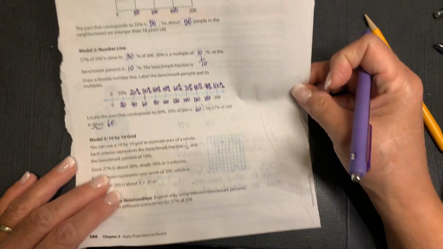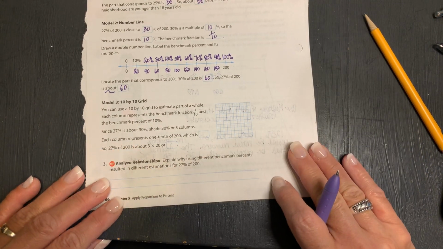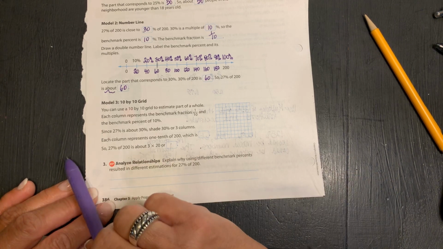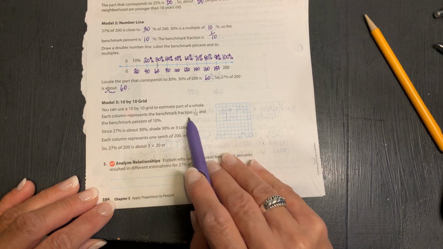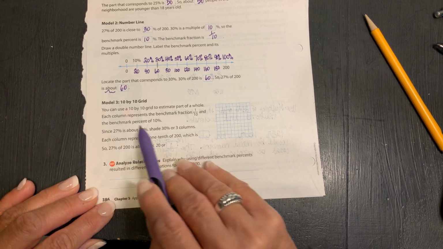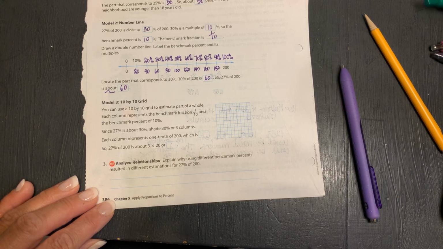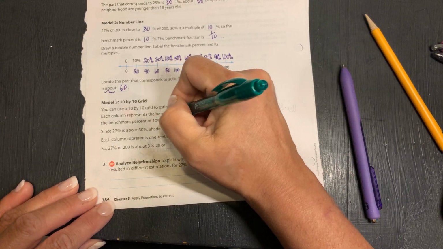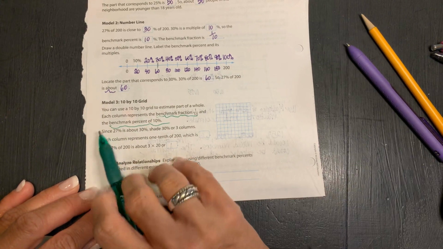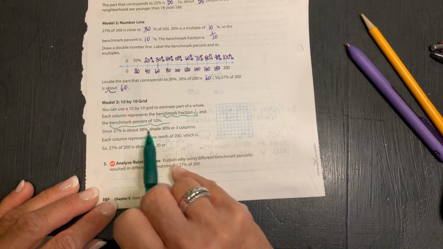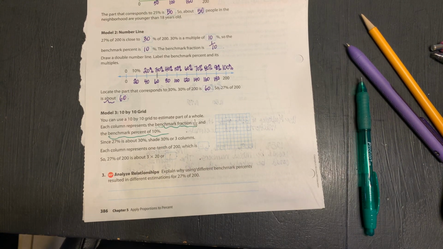All right. Now here you've got your 10 by 10 grid model. It says you can use this to estimate a part of a whole. Each column represents the benchmark fraction 1/10 and the benchmark percent 10%. I'm going to just underline that. So it says since 27% is about 30%, you're going to shade 30% or 3 columns.